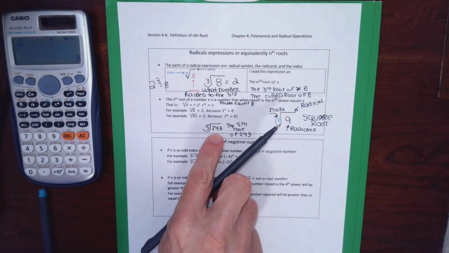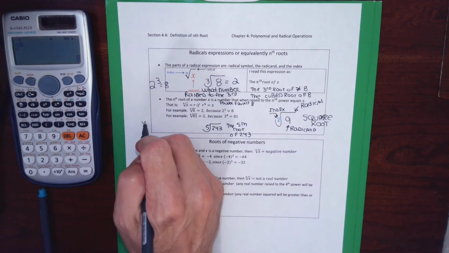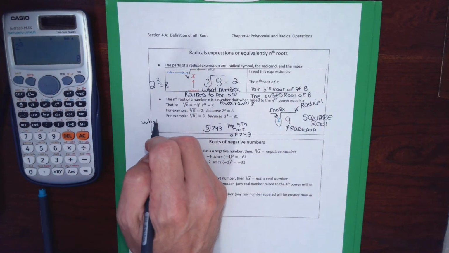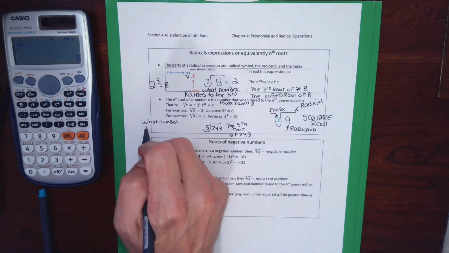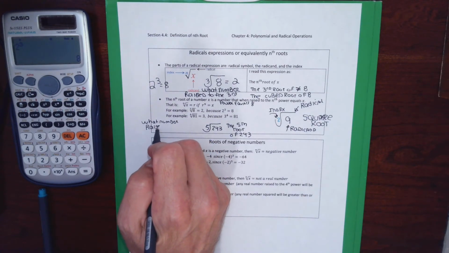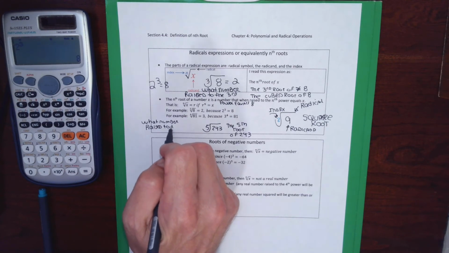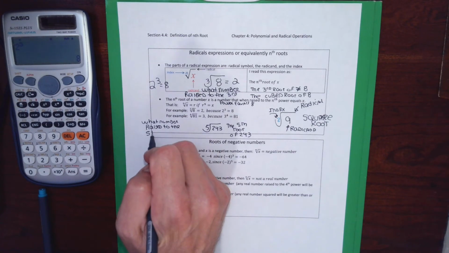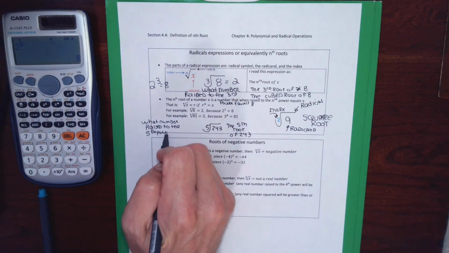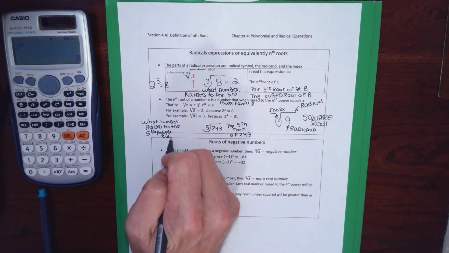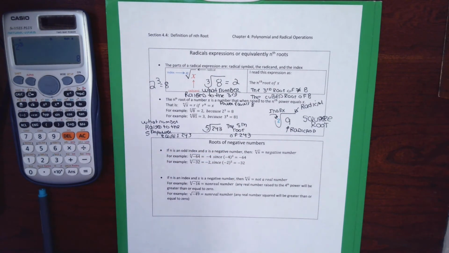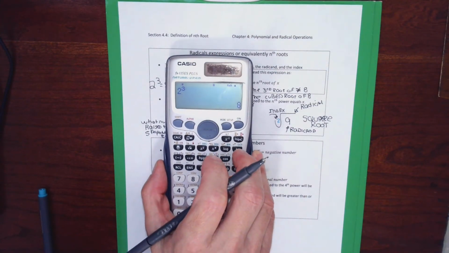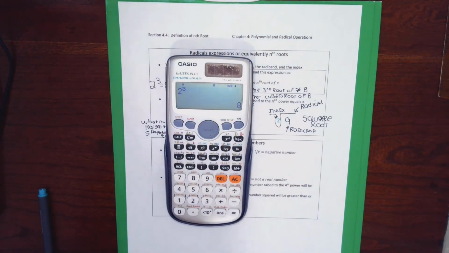This fifth root of 243, this is asking what number raised to the fifth power equals 243. I can't imagine a lot of you know that. That's not very common. There's not a fifth root key on my calculator because it's not that common of an index. Square roots and cube roots are common.